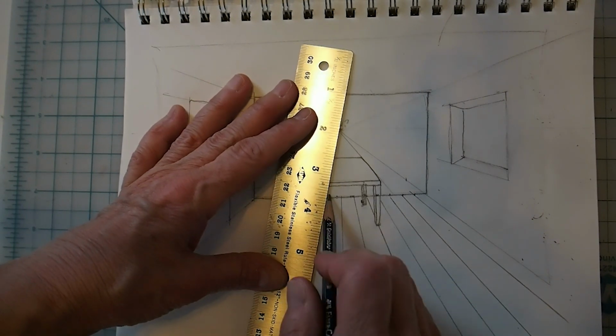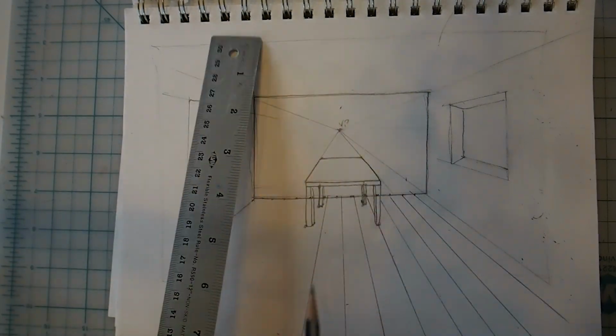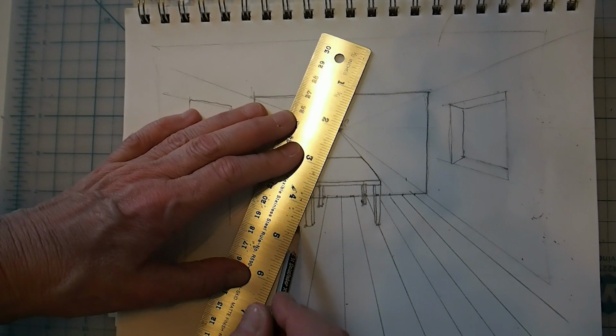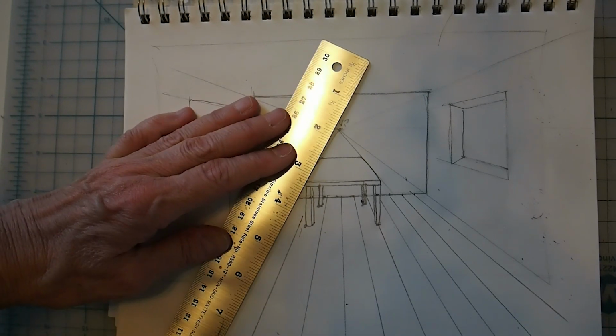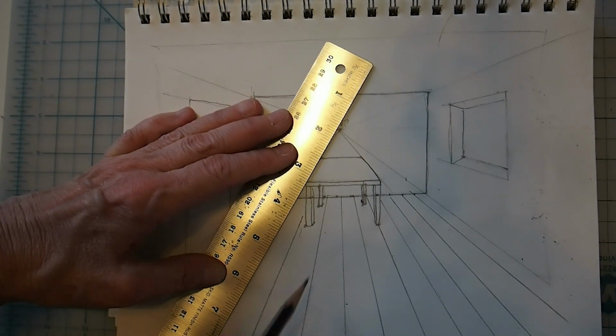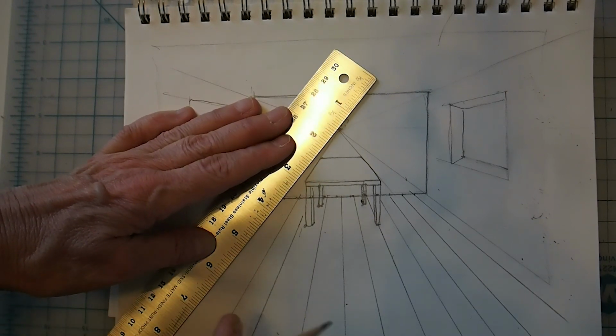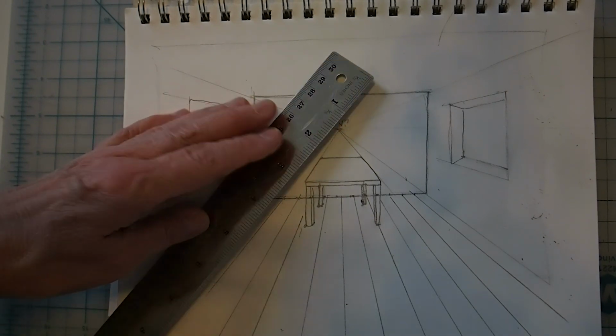Keep going. They're not going to all be exactly even. Well, that's okay for now. I mean, we're just learning how to do this at this point. So continue until you've done all of them. I have one more.